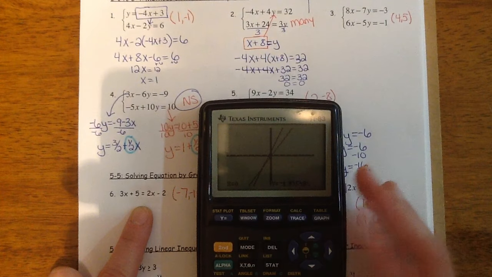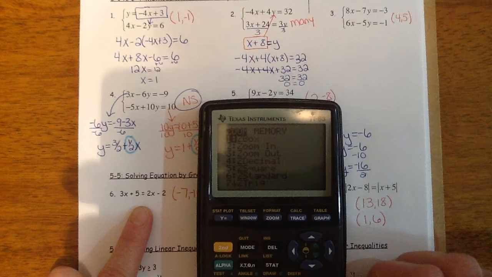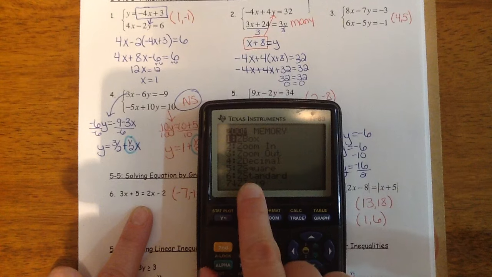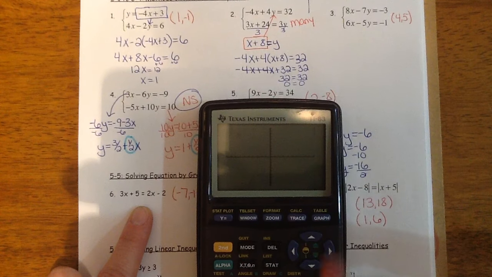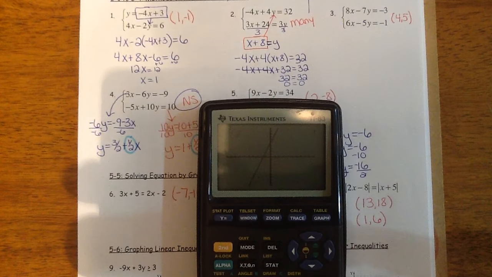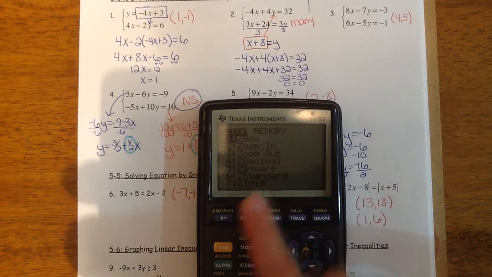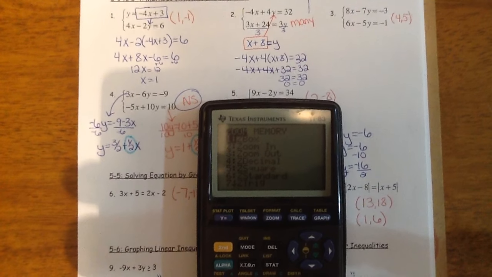If you do end up playing around with the zoom, always just go back to zoom standard. Mine is number 6. That'll put your graph back to a nice, comfortable 10 by 10. Okay, so it's just under the zoom key there. Zoom standard puts it back to a nice normal graph.